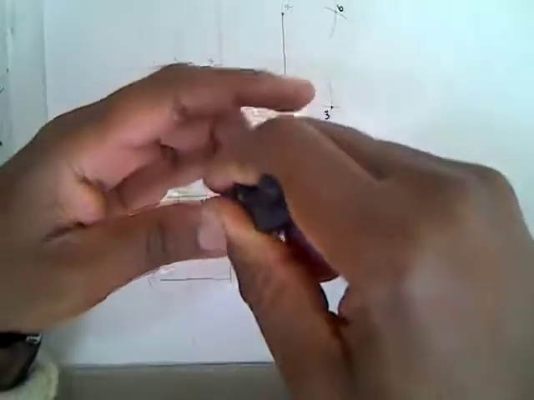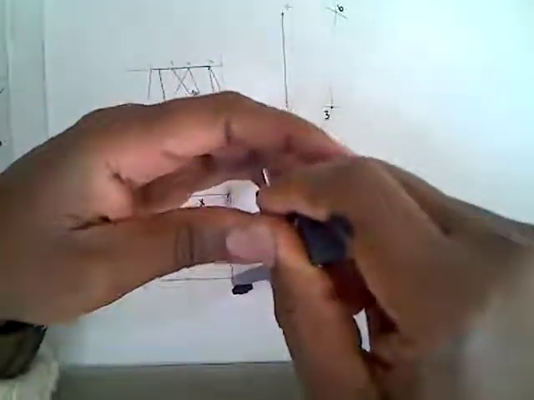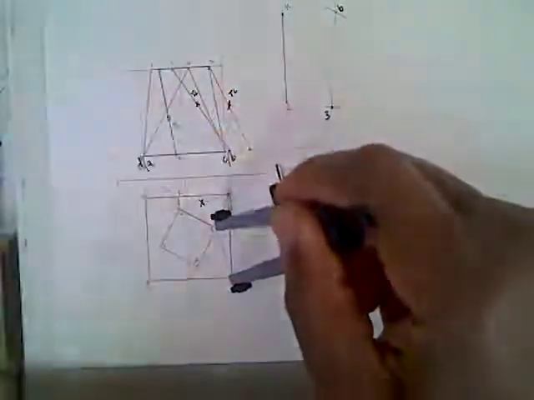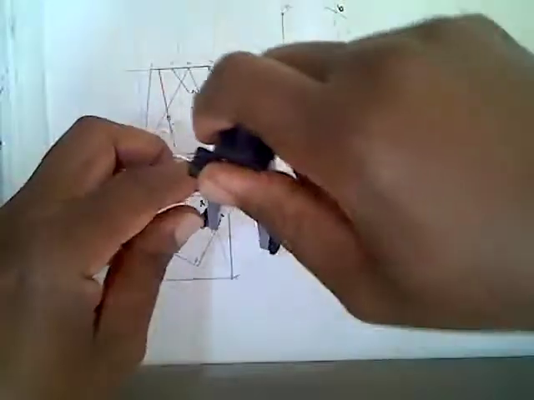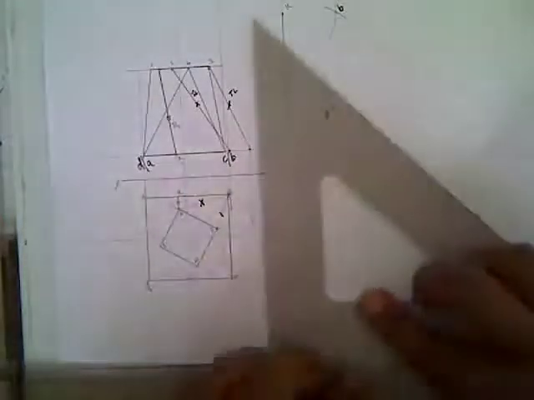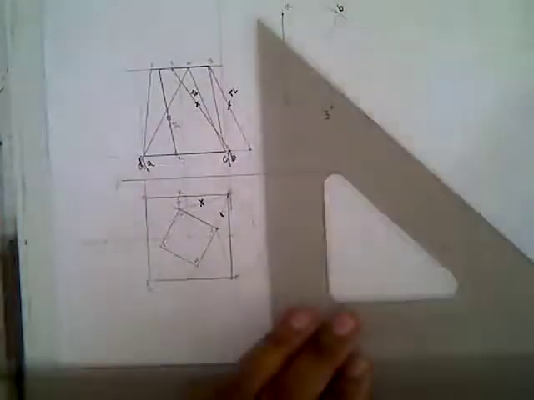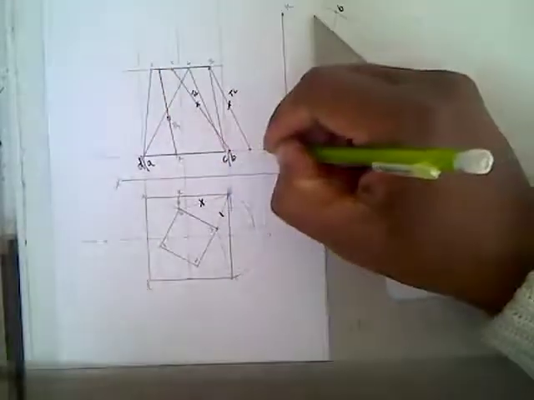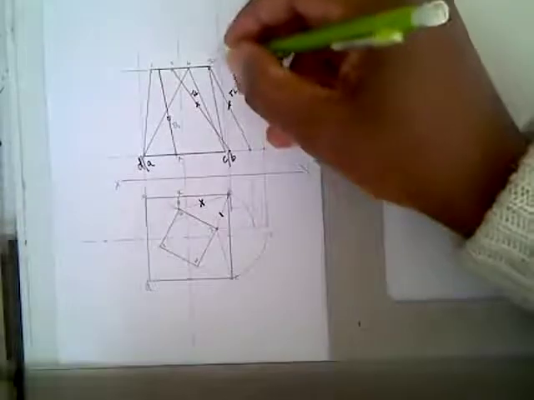You can rotate either one. I changed my mind. I just want to rotate C. I'm rotating it. Then it's now here, parallel to the ground line. C is now parallel to the ground line, and I transfer it there. So my C will be here. 3 is there.